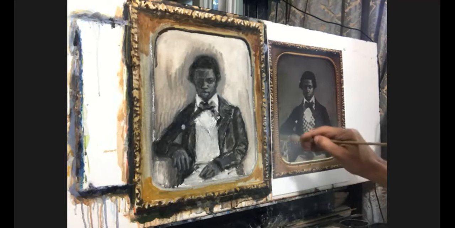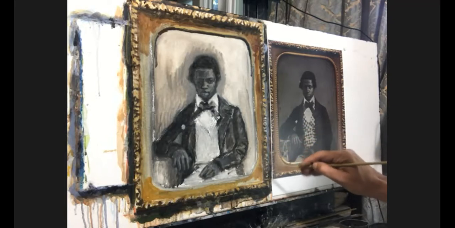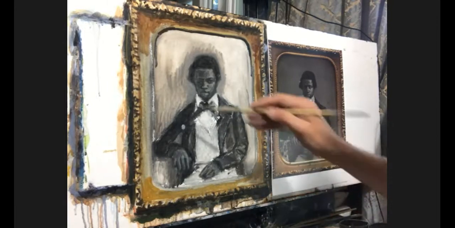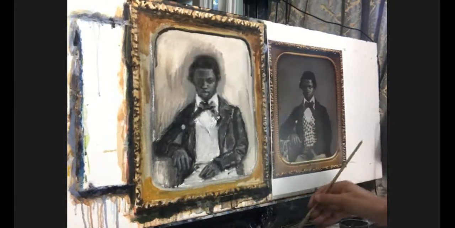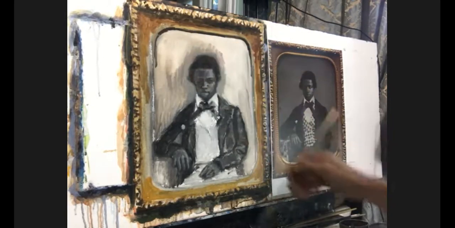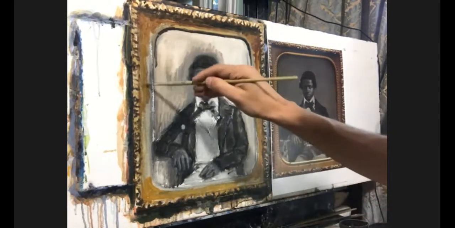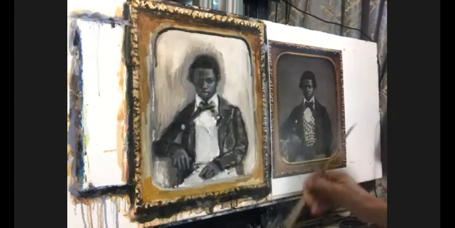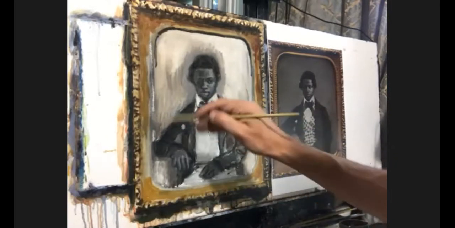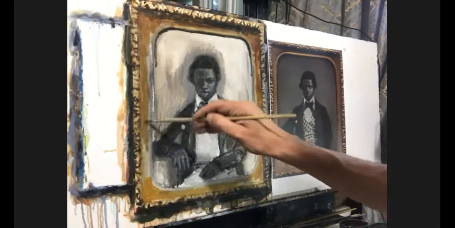And once I have everything blocked out, I'm going to do some second notes. 12 by 16, it's much larger. So if you're using 9 by 12, this should be a little bit more enjoyable, in the sense that you'll be able to add more detail.